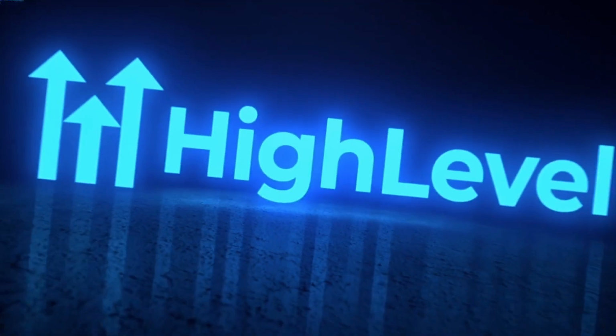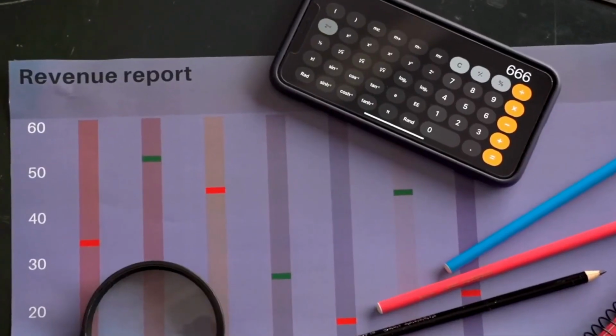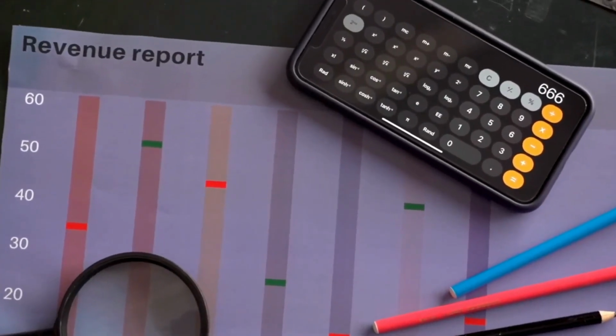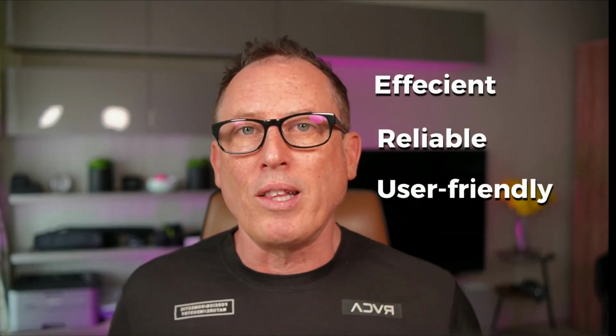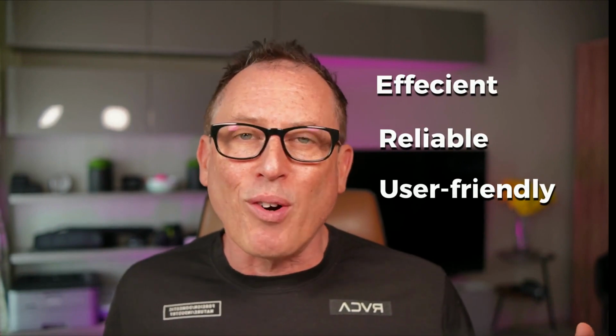So to wrap it up, GoHighLevel is your all-in-one solution for turning your email inbox into a consistent revenue stream. It's efficient, reliable, and it's user-friendly. What more could you ask for?